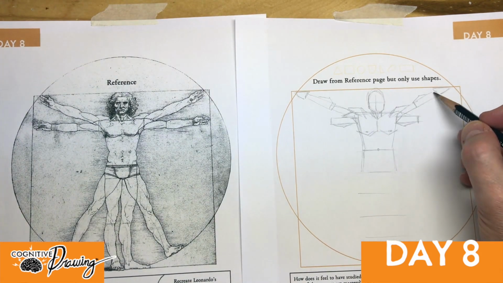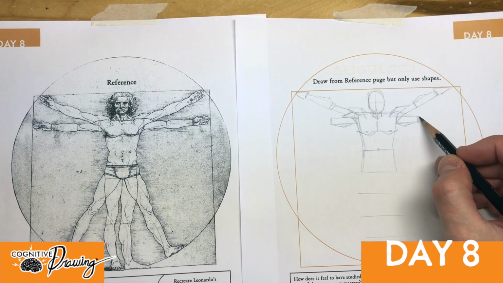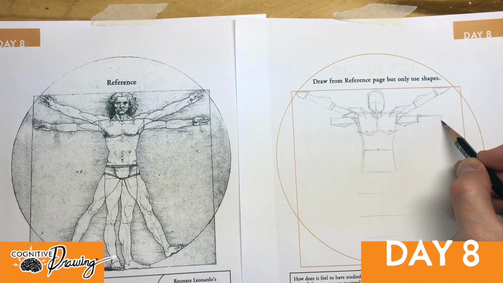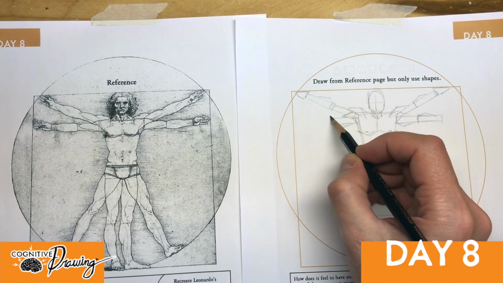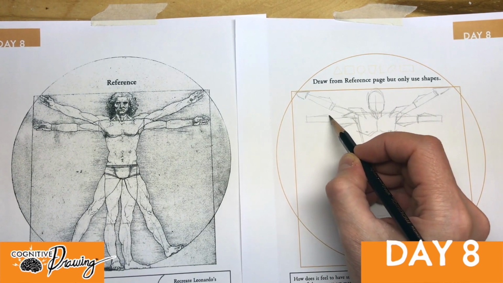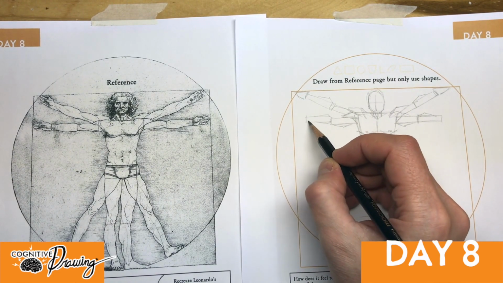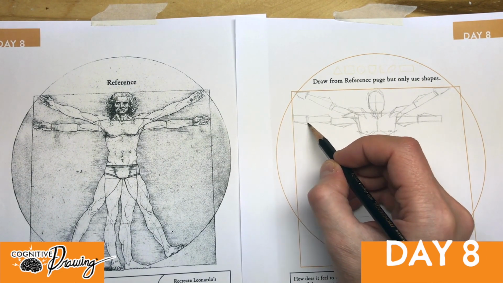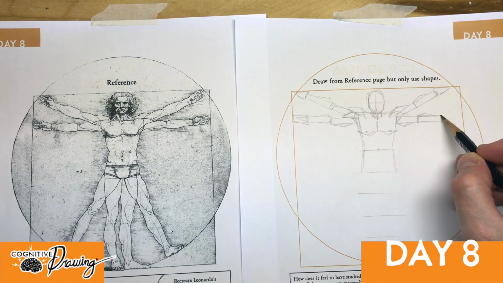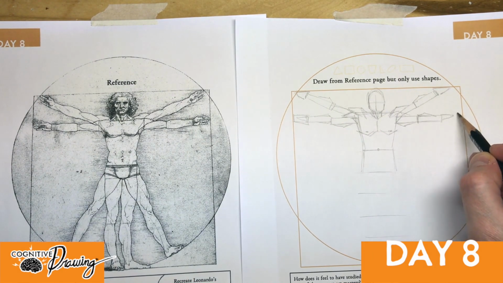I feel like I'm kind of curving his arms up a little too much. Here we go, nice little thumb there just by making a triangle.